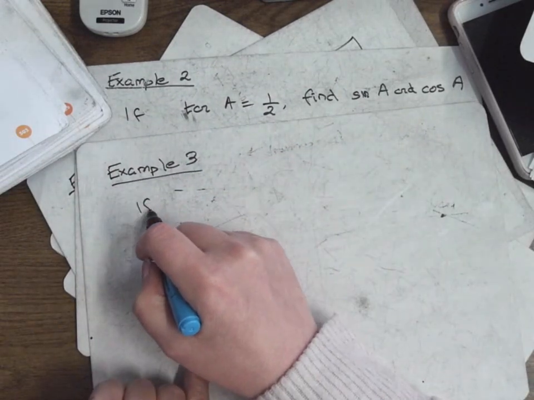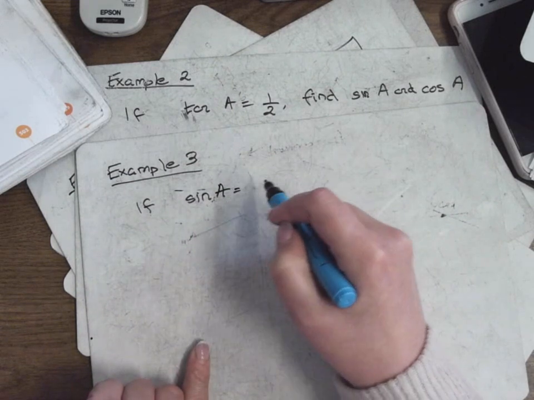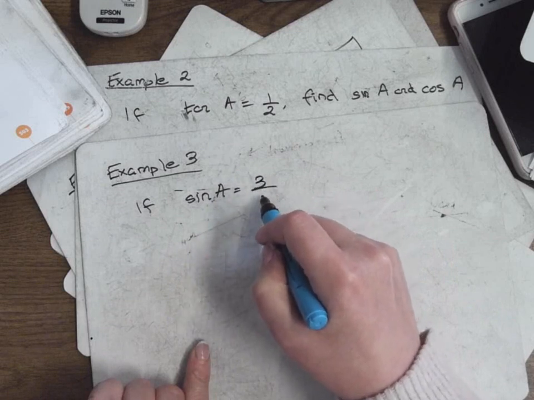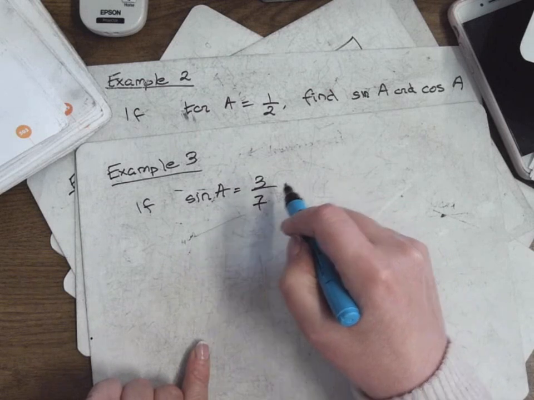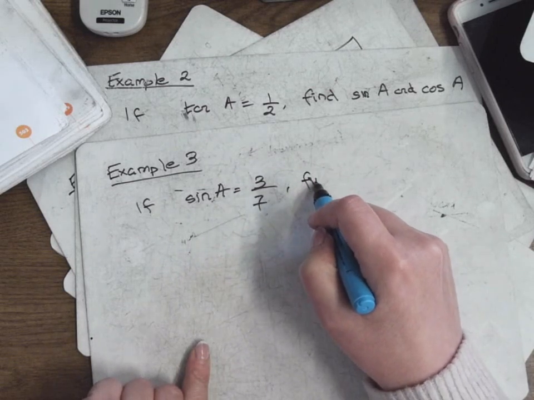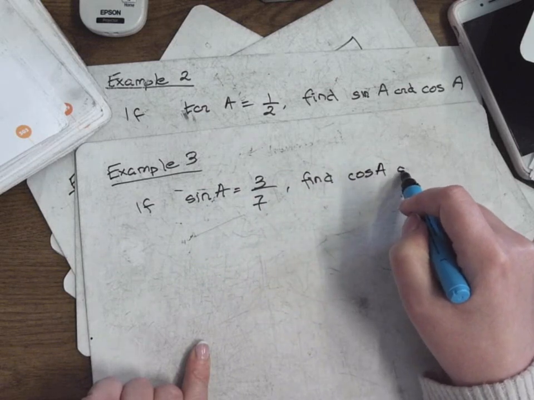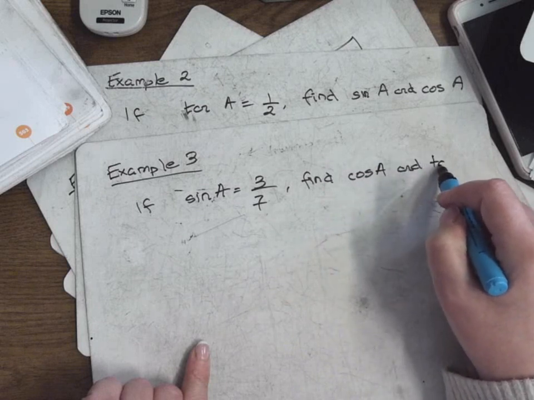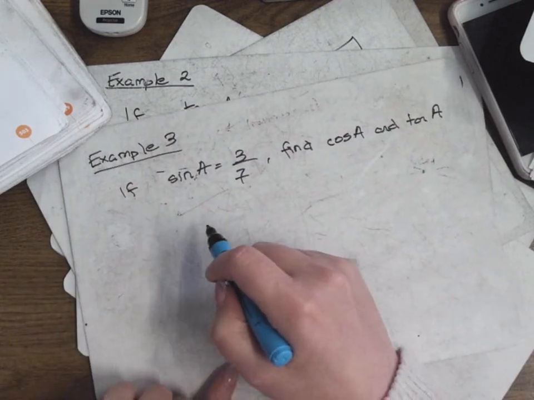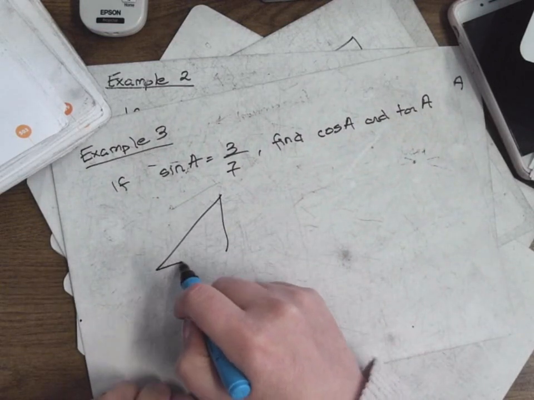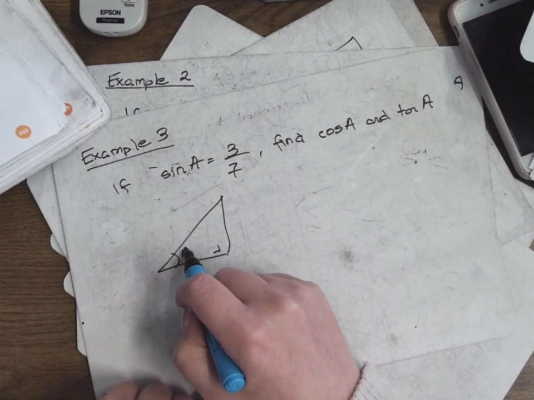If sine of A is equal to, I'll make it up, 3 over 7, find cos of A and tan of A. So what do I need to do first? Draw a triangle. Any way at all, your choice how you draw the triangle, and you mark one of the angles A. So I'll mark that angle A.